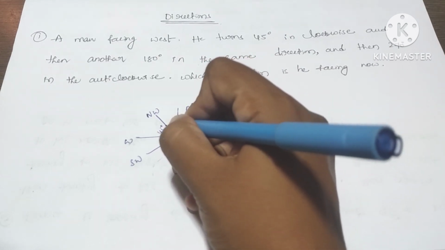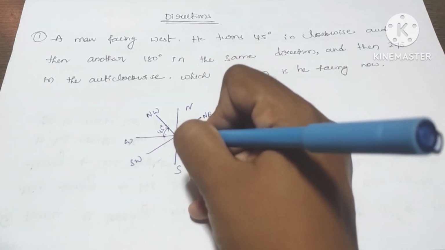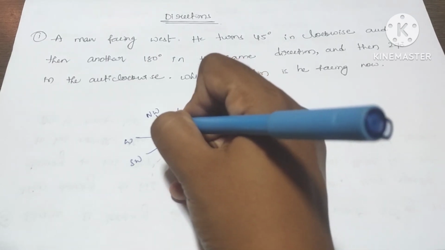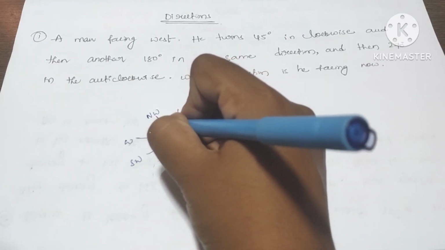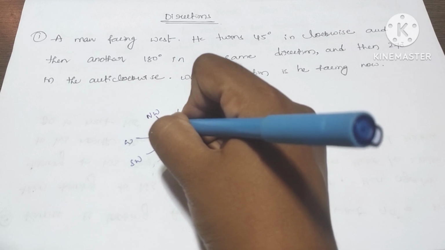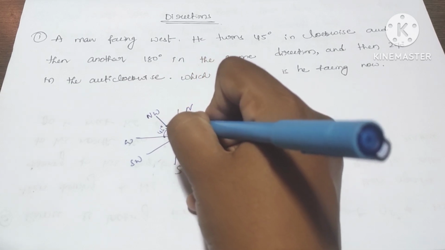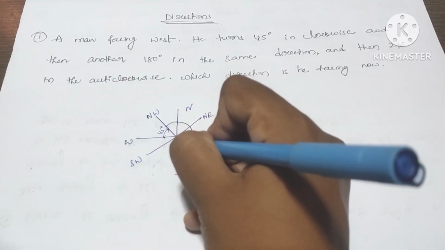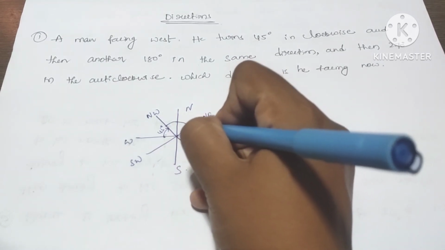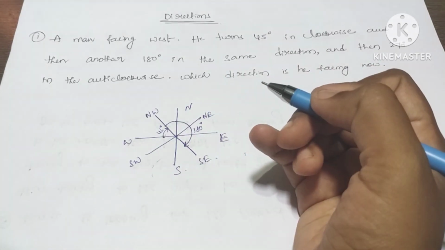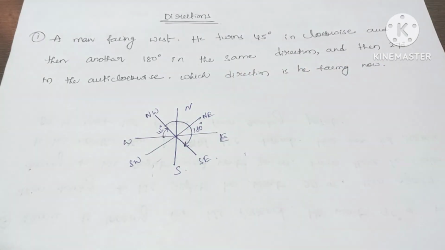This whole area is 90 degrees. From here to here, this one is 90 degrees. 90, 90, 180. So from here to here is 180 degrees. Got it? Here to here it's 45 degrees, and from here to here it's 180 degrees.